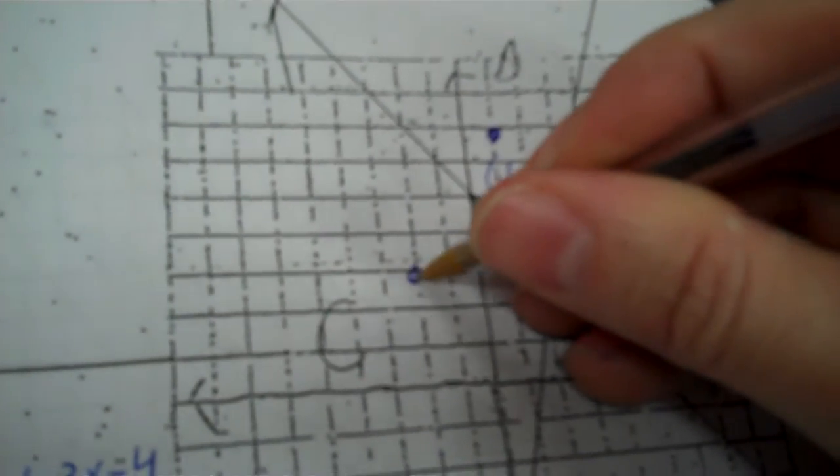B, I'll pick that point, that'd be 1, then I'm up 1, 2, 3, 4, 5, 6, so 1, 6. C, I'll go here. That'd be backwards 2, so -2, up 3. Then D, there's no point.